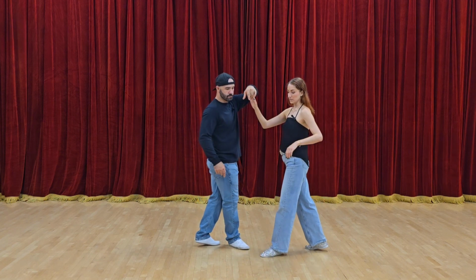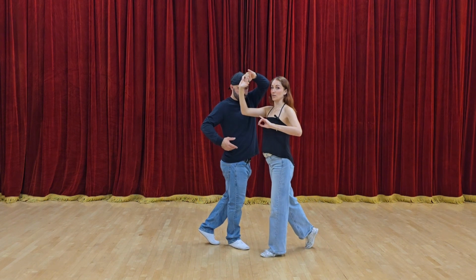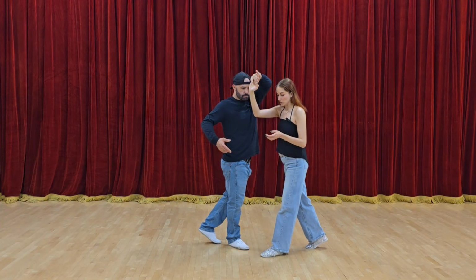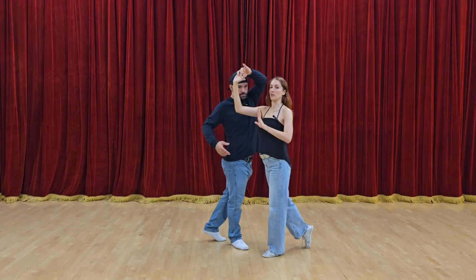And so as we take the step with the left foot, I'm going to expand and signal to my lead, hey, stop, I have an idea for a minute. And so even on the first step, by the time my weight is covered on this step, we should have a pause in the dance.